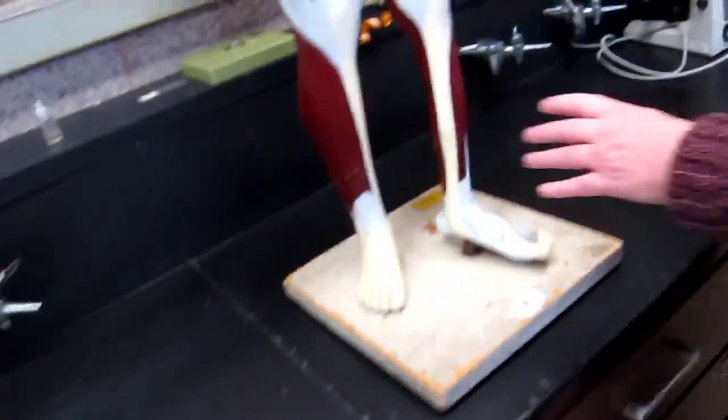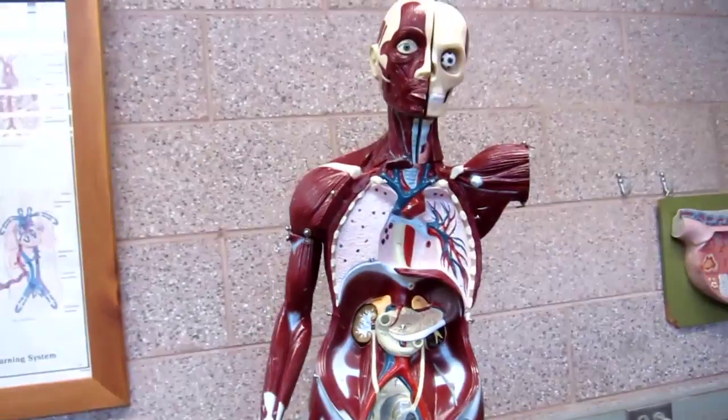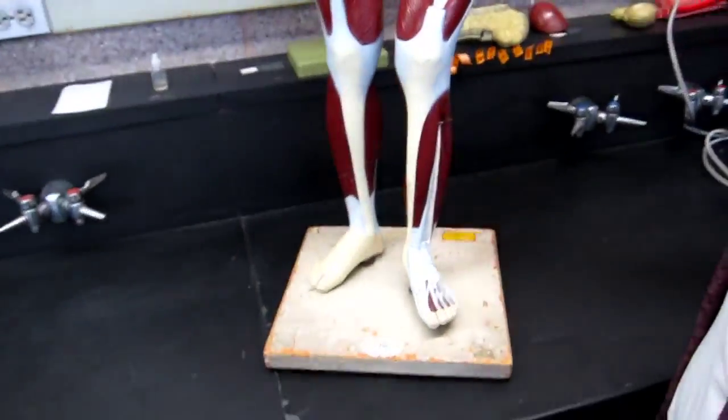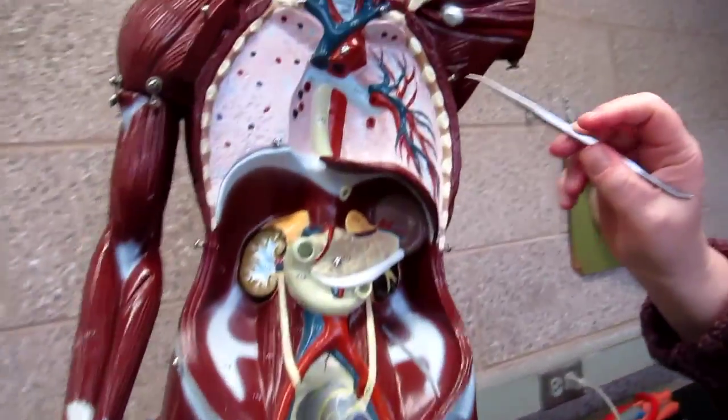All right, let's move on to this model. Okay, and again, we'll start up here near the heart.